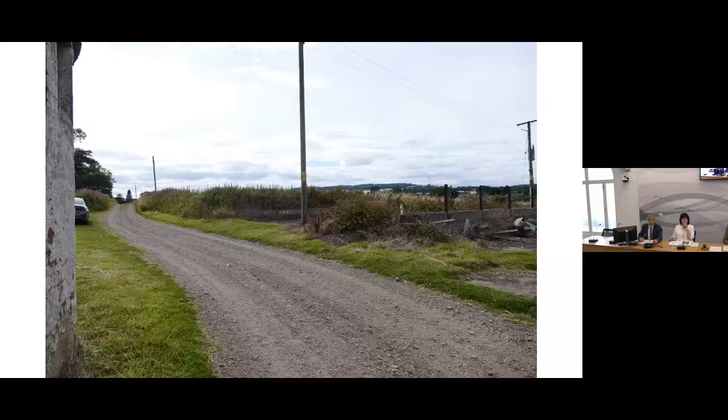And this is looking at the site itself, with the corner of the unoccupied steading to the left there. You can see there are structures on site. You can see the remains of a concrete wall with what appears to be metal poles through it. So clearly a larger structure at some point. Next slide, please.